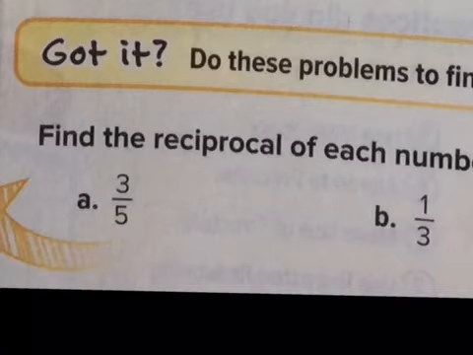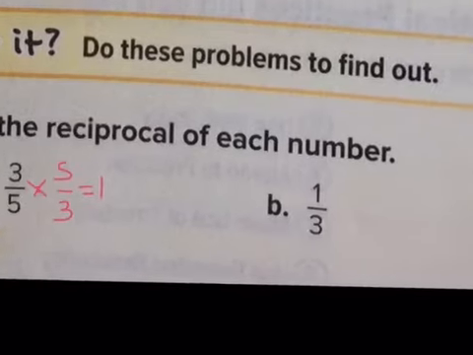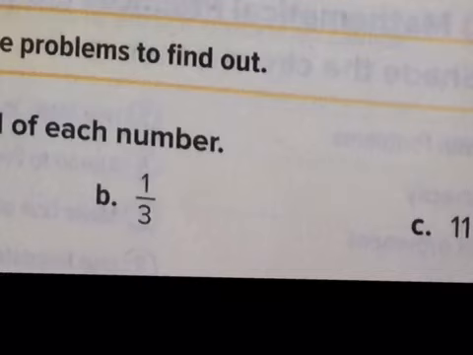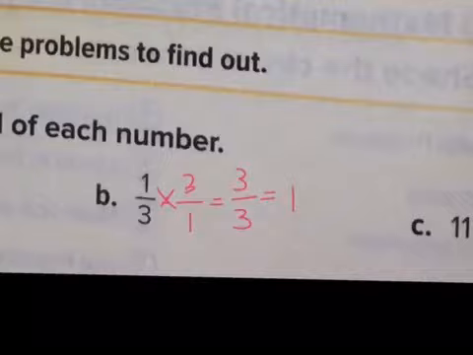So find the reciprocal. Actually no, we can't put equal because they're not equal to one another. What we're going to do is pretend we're going to multiply them, and it's 5 over 3 times 3 over 5, which equals 1. Over here, it would be 3 over 1 times 1 over 3, which is 3 over 3, which equals 1. And then over here, 11 over 1 times 1 over 11, which equals 11 out of 11, which equals 1.